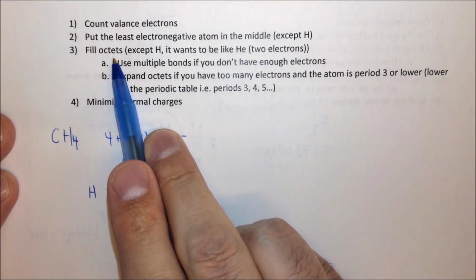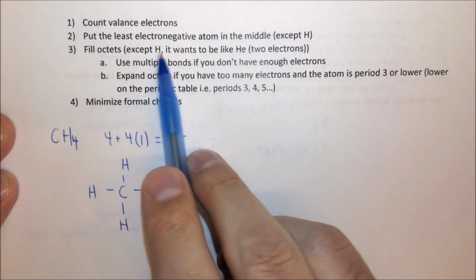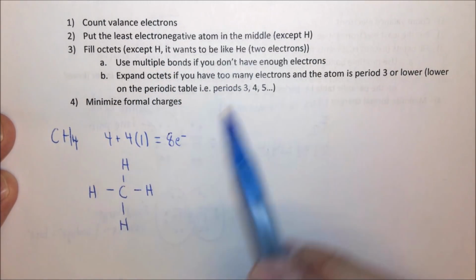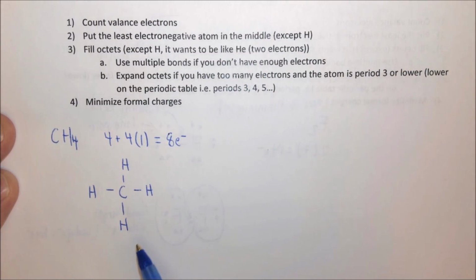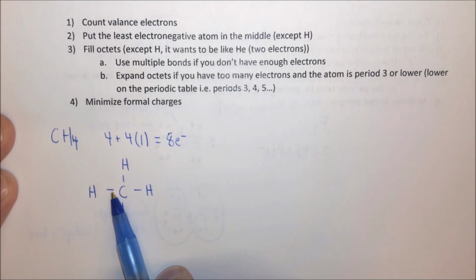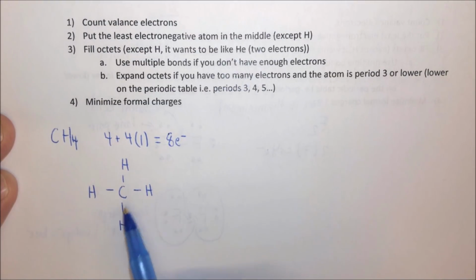Fill octets. So octets make atoms noble gas-like, except hydrogen. Hydrogen doesn't want an octet. It wants to have 2 electrons around it, like helium. Remember that in each of these covalent bonds, there are 2 electrons. So hydrogen has 2 electrons around it, like helium. It's happy. Carbon has 2, 4, 6, 8 electrons around it, like its nearest noble gas, neon, so it's happy. So this looks like a pretty good start.